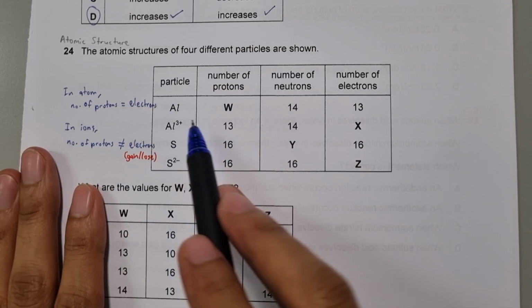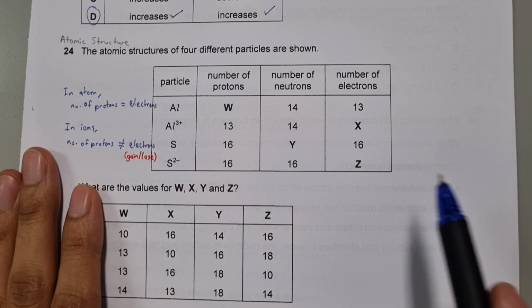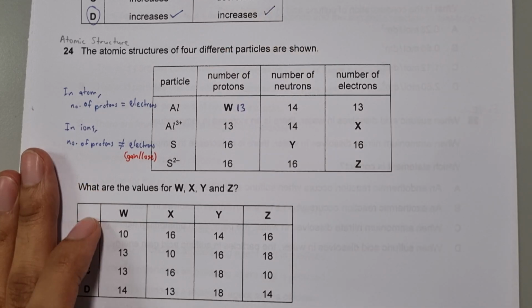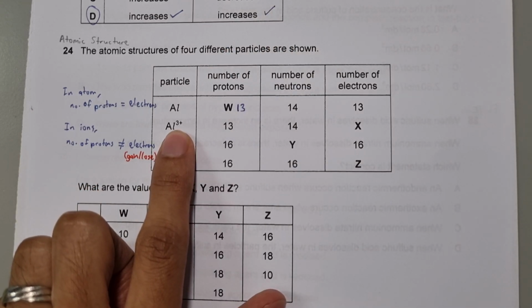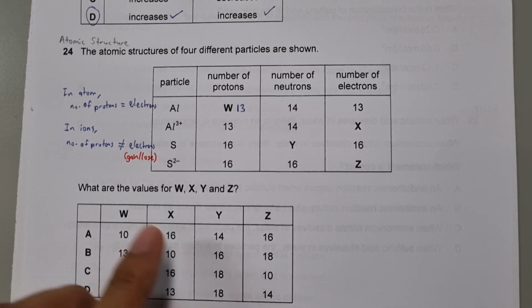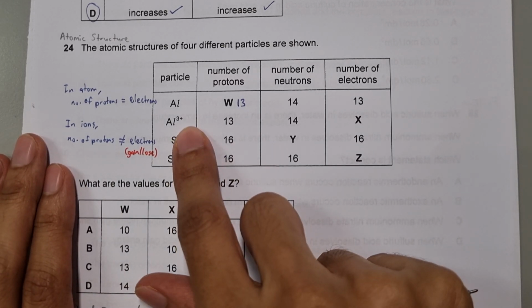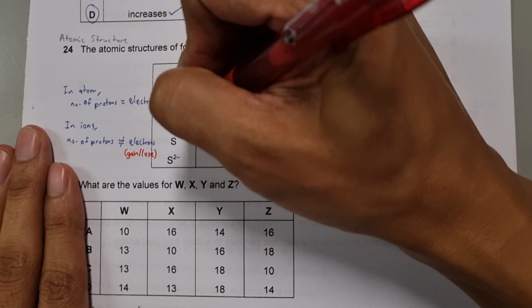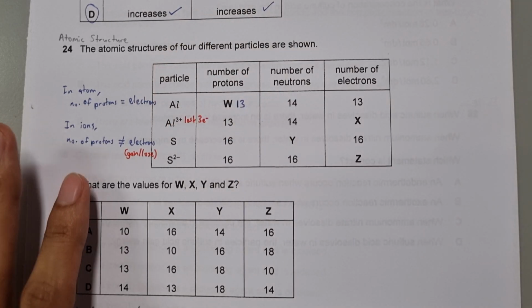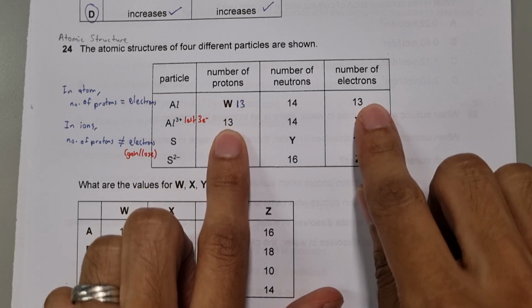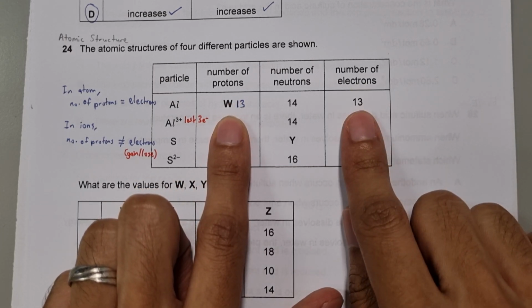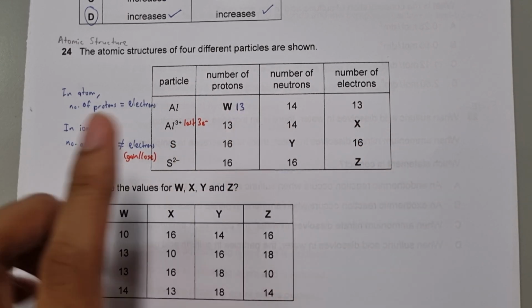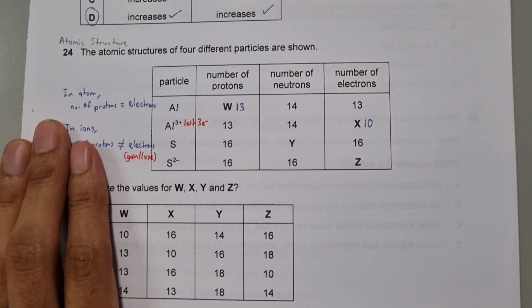Alright, so aluminium, there's no charge here, therefore it's an atom. Since there are 13 protons here, this will also be 13 electrons. Next I have aluminium 3+. Please remember, if your ion is positive, that means it has lost electrons. So it has lost 3 electrons. Originally it would have 13, because the atom will have the same number of electrons as the number of protons. So when you lose 3 electrons, it should be 10.